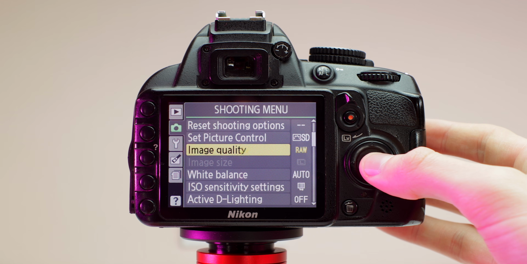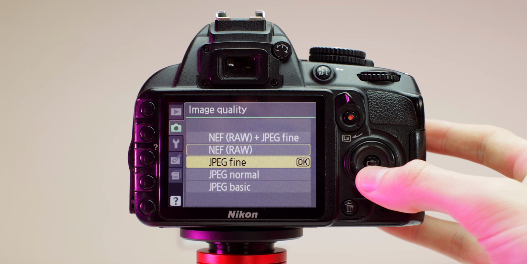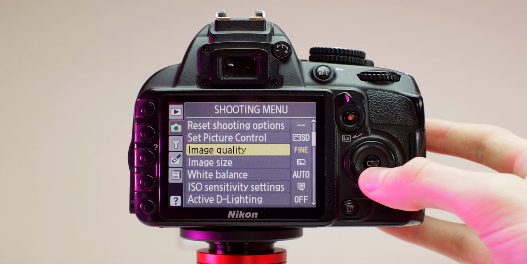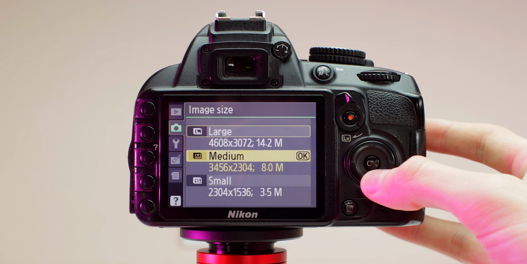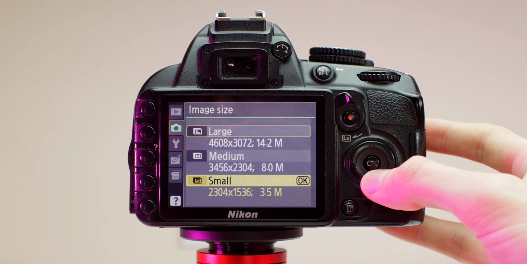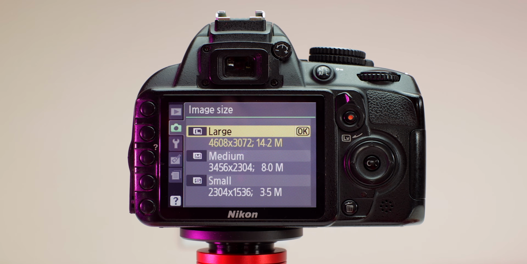So the next setting, image size. This will be grayed out if you have your image quality set to RAW. So let me go ahead and switch to JPEG Fine, and there you go, it's not grayed out anymore. So image size is going to be the physical size of your images, basically the dimensions pixel by pixel. And so essentially the larger the dimensions of the photo, the larger the pixels, it's going to be higher quality and a sharper image.